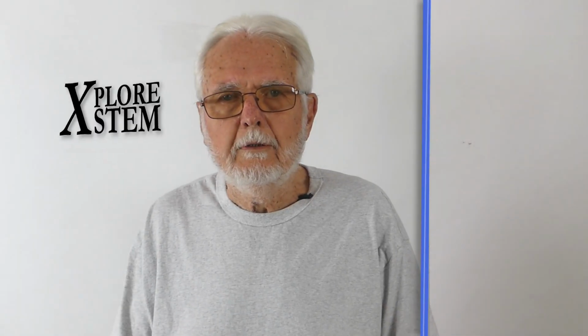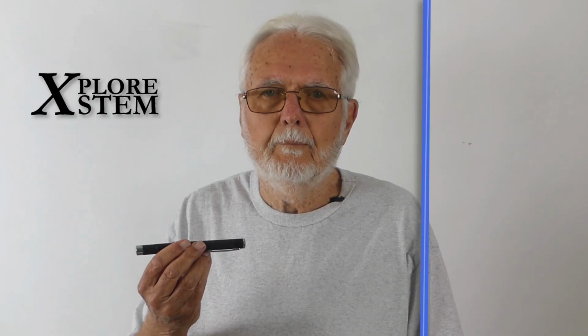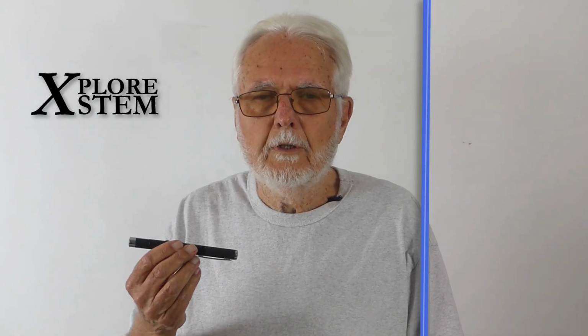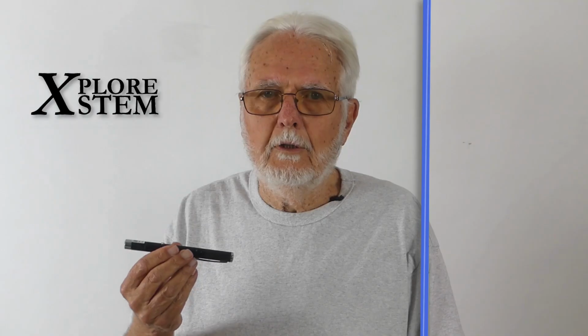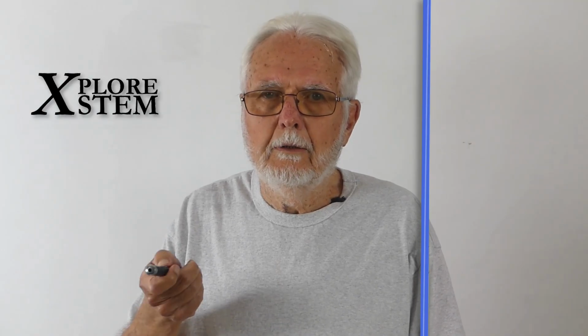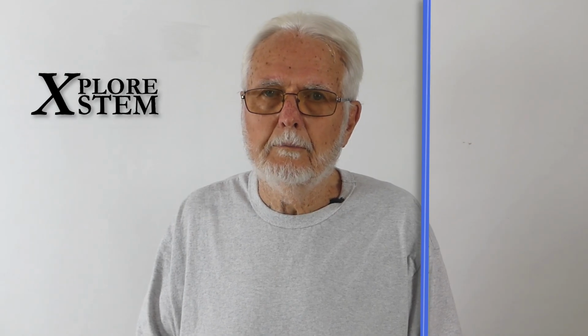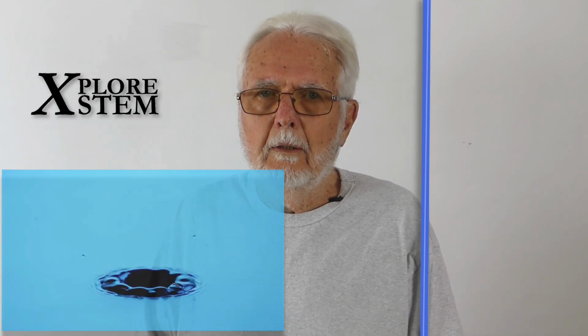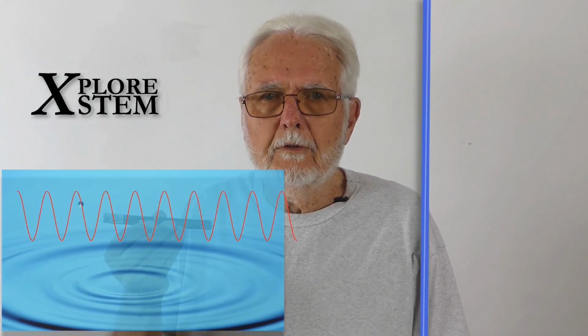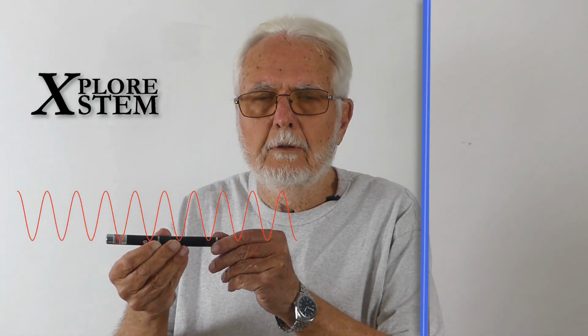To produce the trillions of subatomic particles required, we can use a laser like this one. This laser produces 7.8 thousand trillion particles per second. So here's our particles, photons. All light is like water waves, but laser light has the peculiar property of being like a cross-section, and that cross-section can be rotated through 360 degrees.